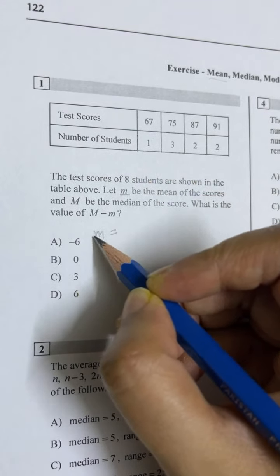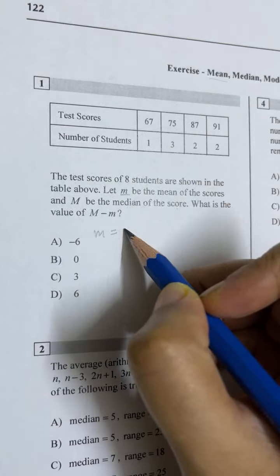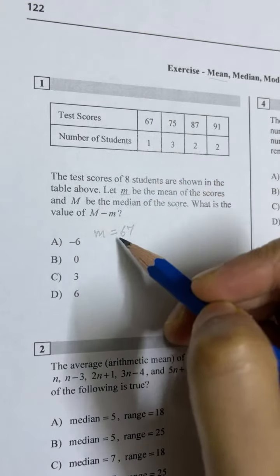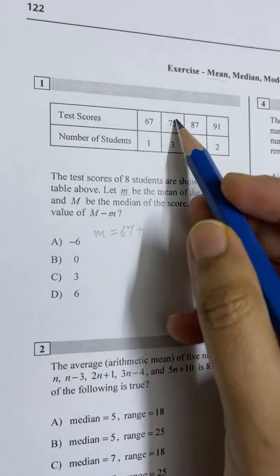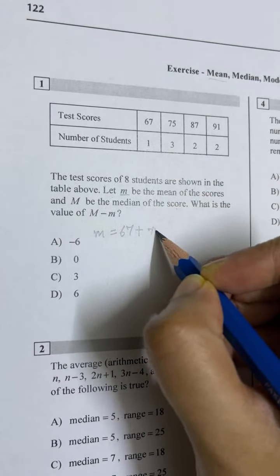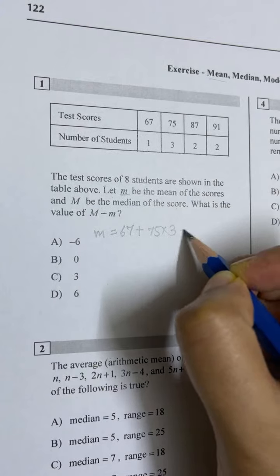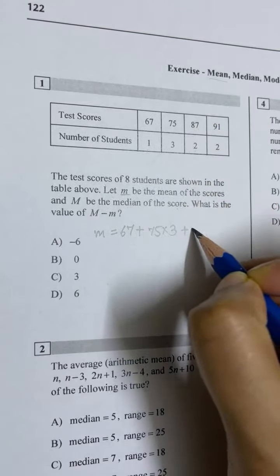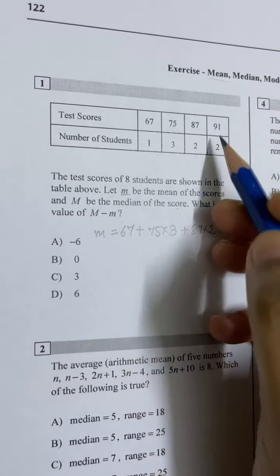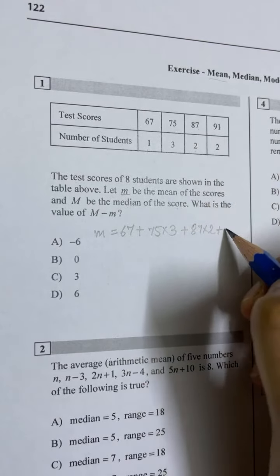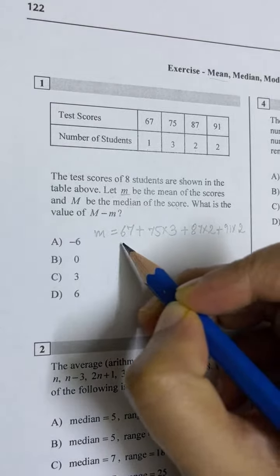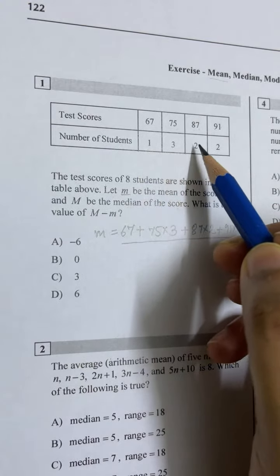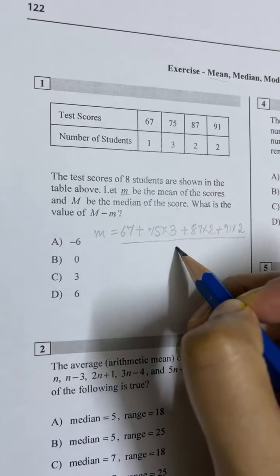Now, what are the test scores? We'll write down small m. Mean is equal to 67 times 1, that gives me 67, plus 75 times 3, plus 87 times 2 for 2 students, so I have to multiply it by 2, plus 91 times 2, divided by the total number of students. 1 plus 3 is 4, plus 2 is 6, plus 2 is 8, so that will be 8.